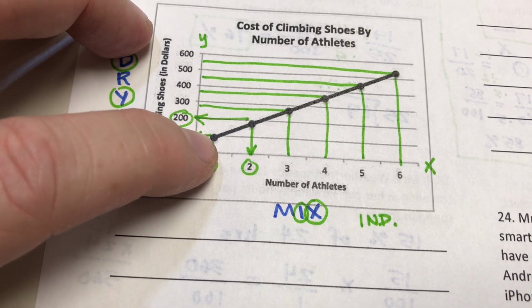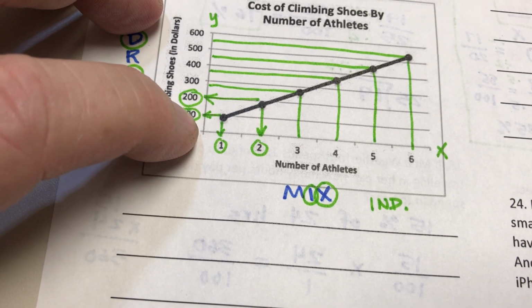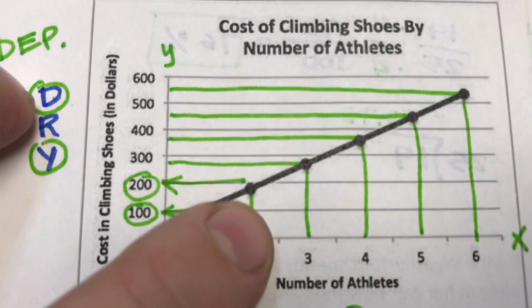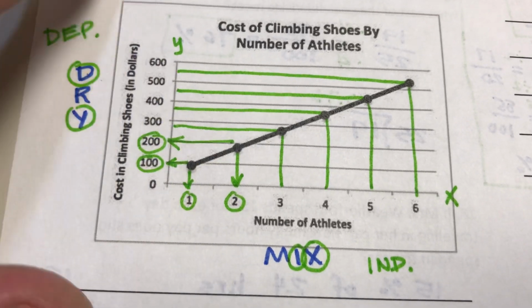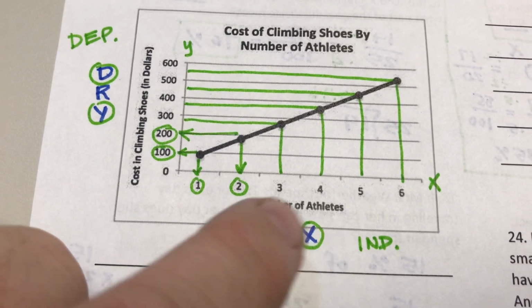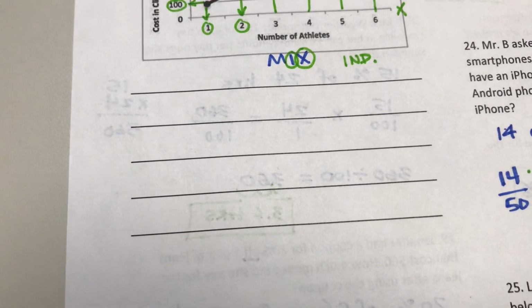Take your plotted points and match them up. When X is 1, Y is 100. When X is 2, Y is, if you're careful looking at this, probably slightly less than 200. So dependent, always on the side in a graph. Independent, always on the bottom in a graph. If it's a table for some reason, instead of a graph, watch out.